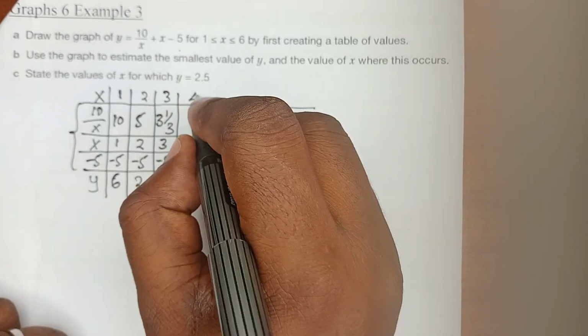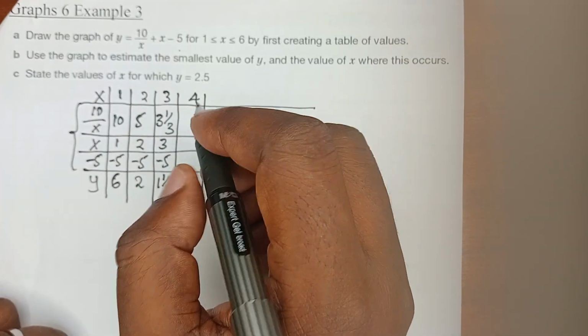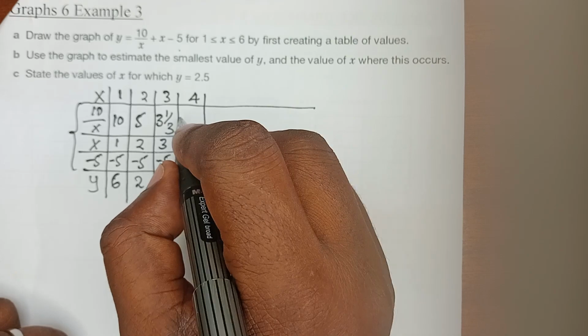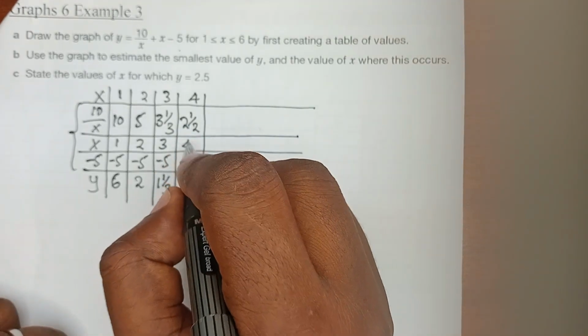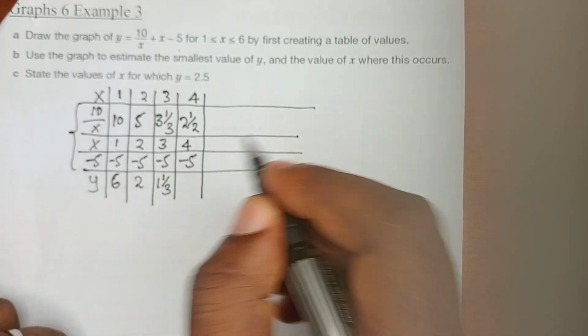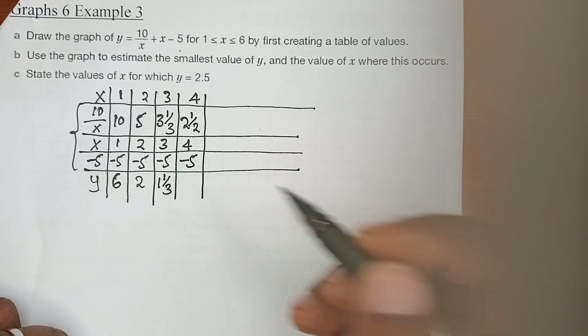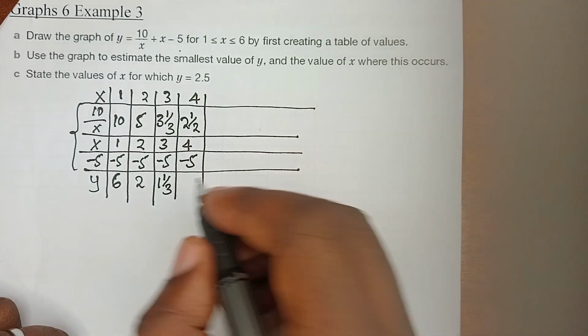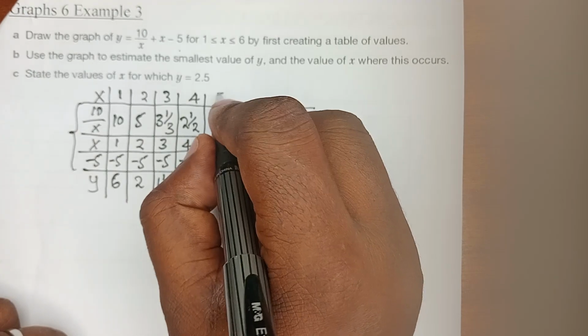When x is 4, 10 over 4 is 2.5, x is 4, and this is a constant. The sum of this is 6.5, minus 5 is 1.5.